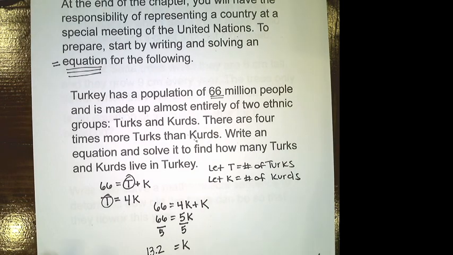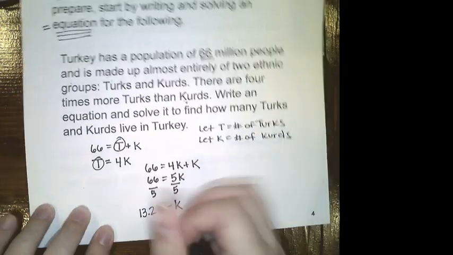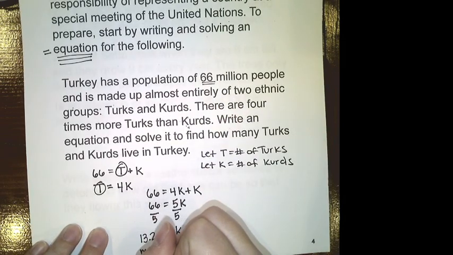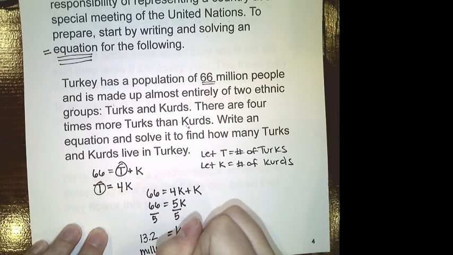So we have 13.2, but what does that mean? 13.2 million Kurds.